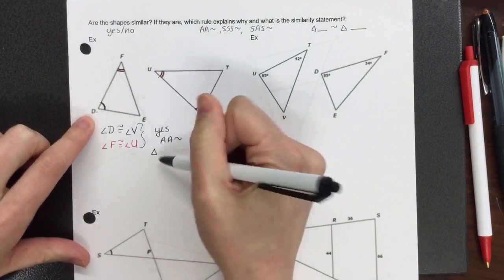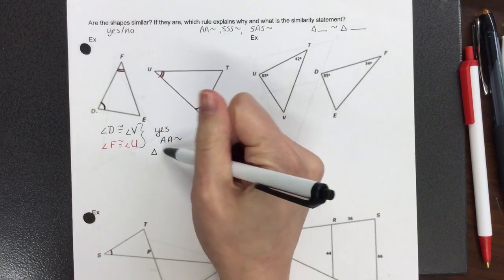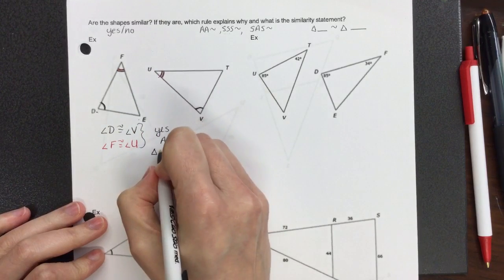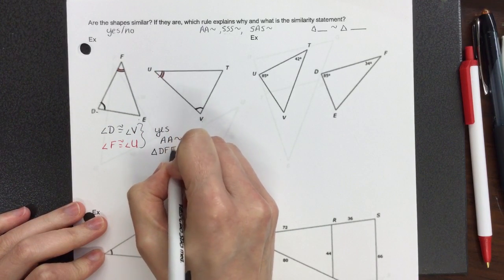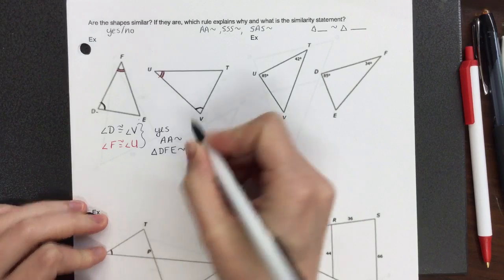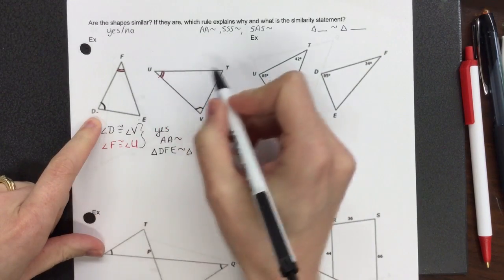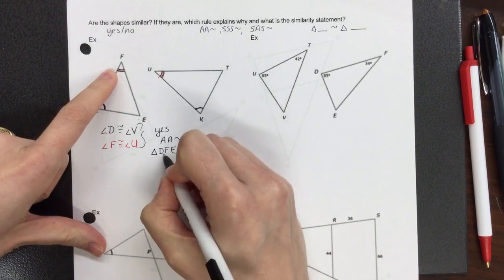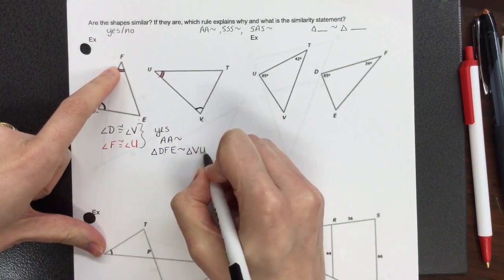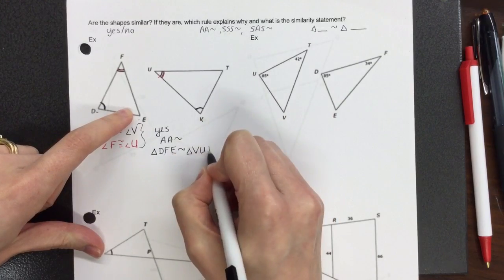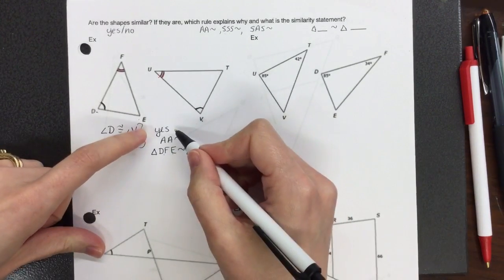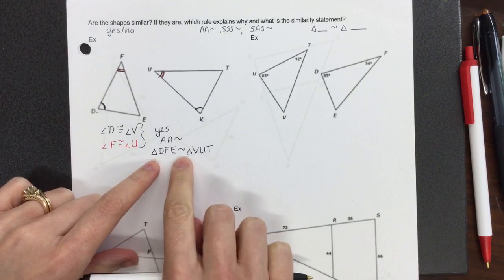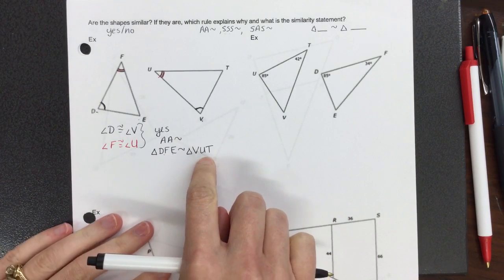Again, the first triangle you name doesn't really matter, but if they give you one, you've got to use what they give you. So we've got triangle DFE is going to be similar to triangle... D has one arc mark, so I've got to go with the one that has one arc mark. So V, and then F has two, so U has two, and then E has none, T has none. So there we go, yes, the shapes are similar. It's by angle-angle similarity, and triangle DFE is similar to triangle VUT.